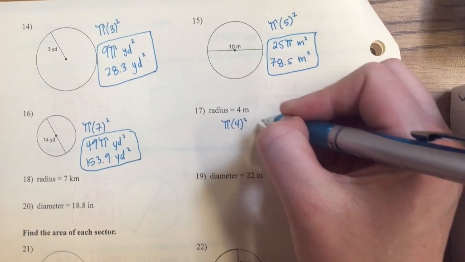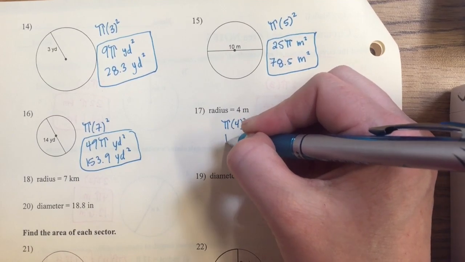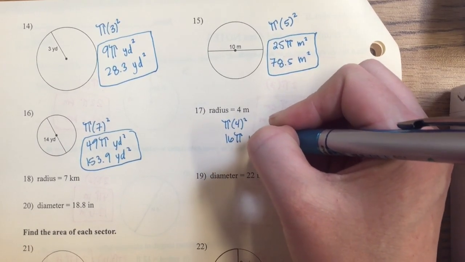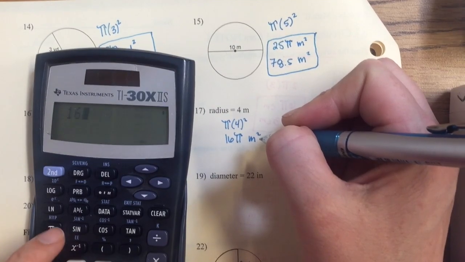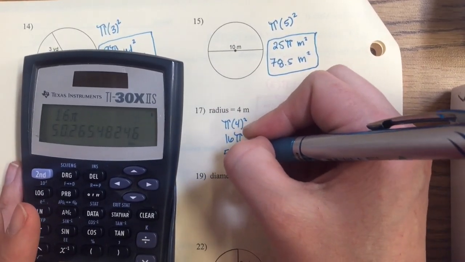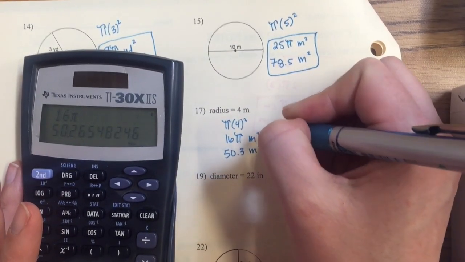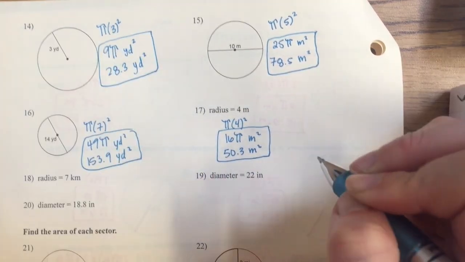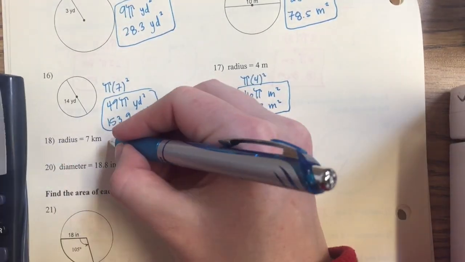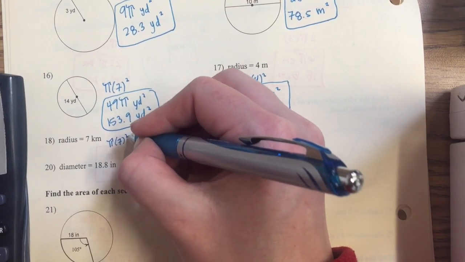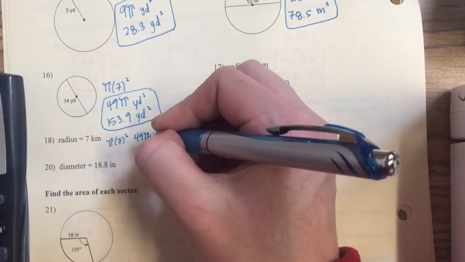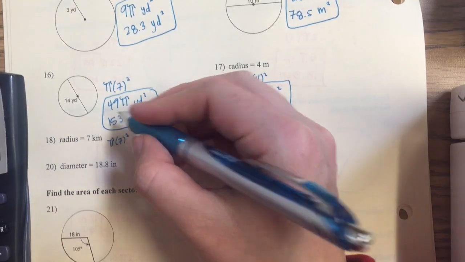Pi r squared, that would be 4 times 4 is 16 pi. 16 pi, enter, is 50.3. Pi r squared, that'd be 49 pi. We already did 49 pi right here.